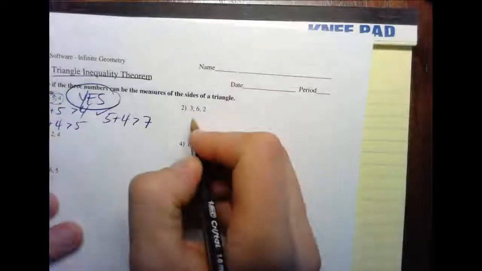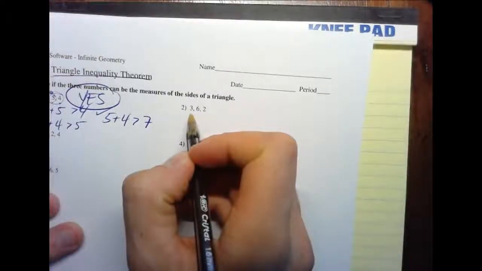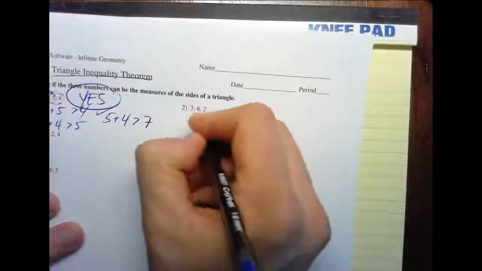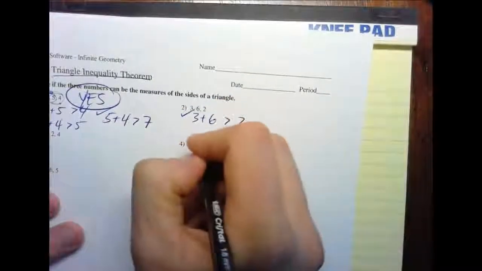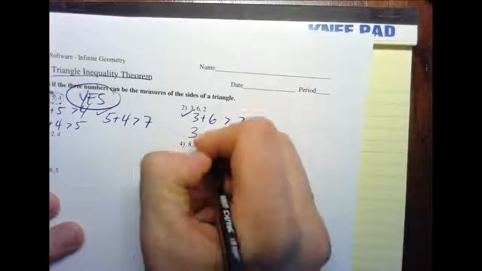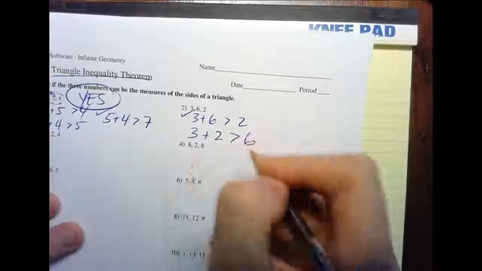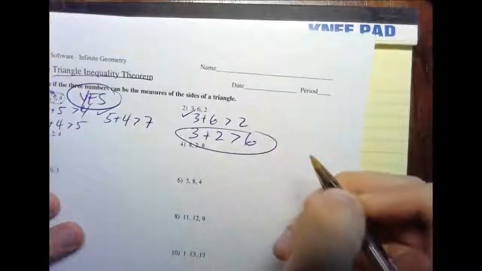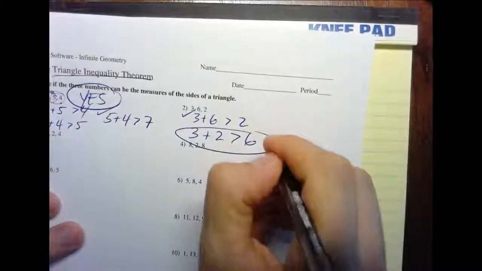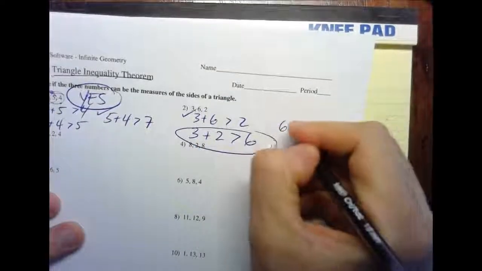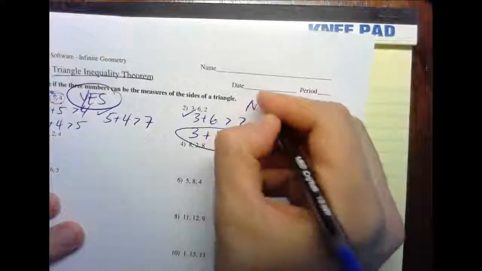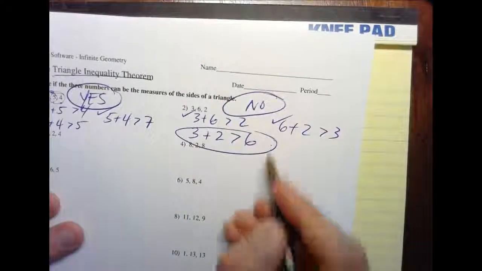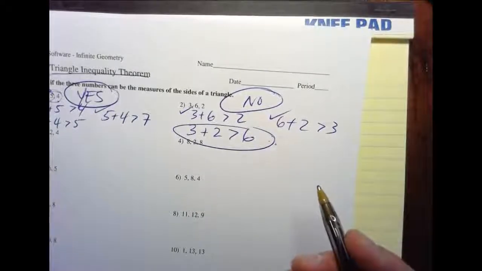Let's do number 2, right here. 3, 6, and 2. 3 plus 6 is greater than 2, which is true. 3 plus 2 is greater than 6, not true, right? 6 plus 2 is greater than 3. That's true, but one of these fails, so the answer is no. This cannot be a triangle because one of these fails. Starting to make sense now?